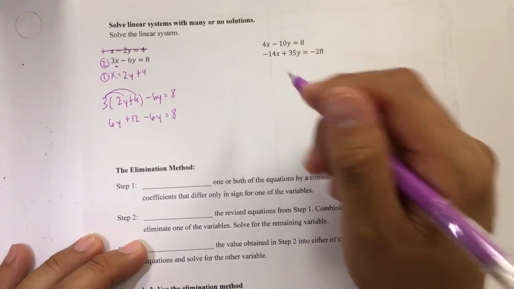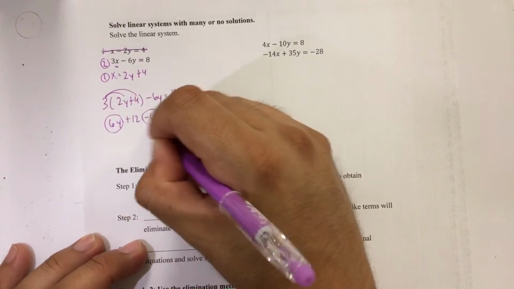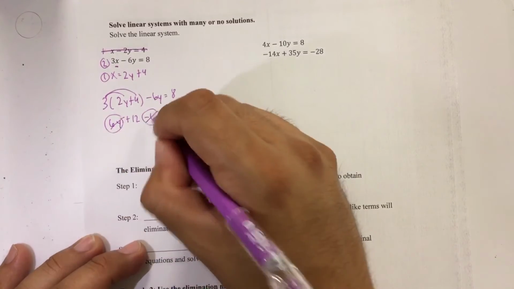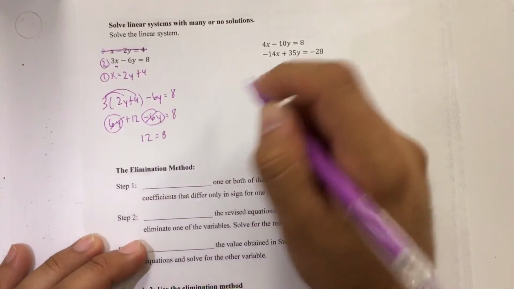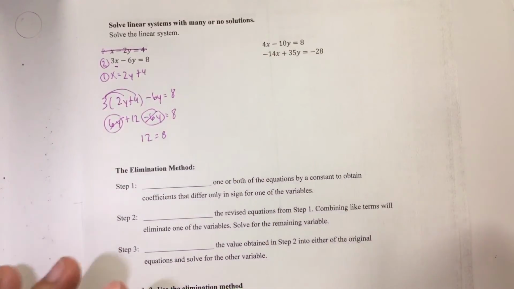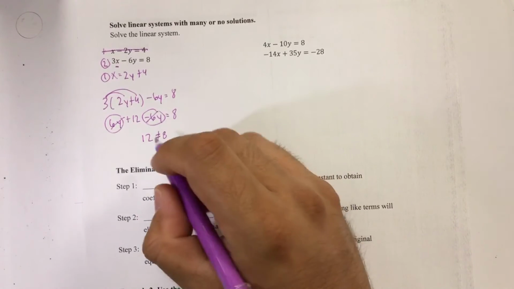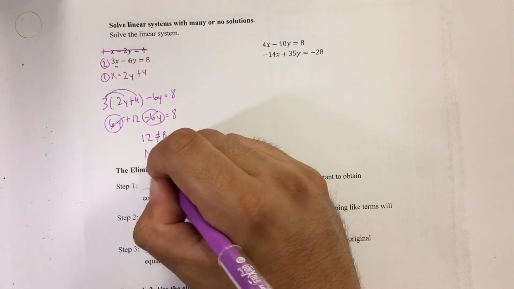So what I want you to notice here, when we combine our like terms, we have 6y minus 6y, and it removes. So we have 12 is equal to 8. Now at this point here, notice there's no more variables. So once there's no more variables, we have a case where it could be no solution or infinitely many solutions. And it really just depends on whether the mathematical statement is true or false. So in this case, does 12 equal 8? Well, 12 does not equal 8. Since that is a false statement, your answer is no solution.